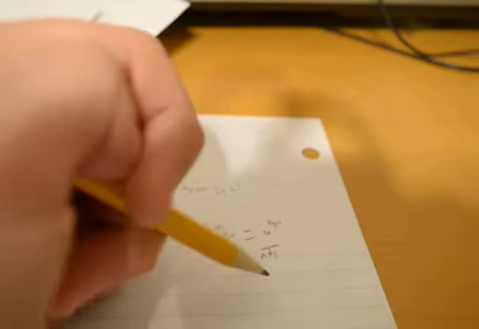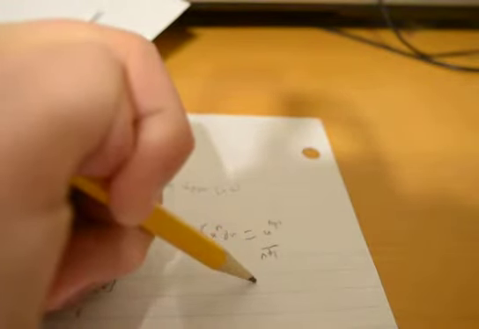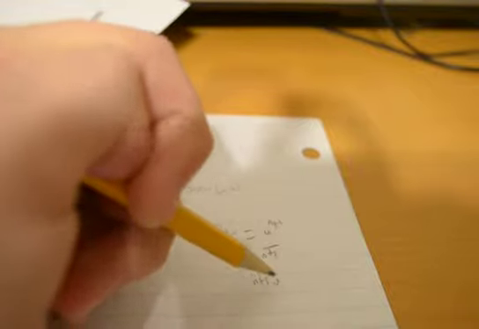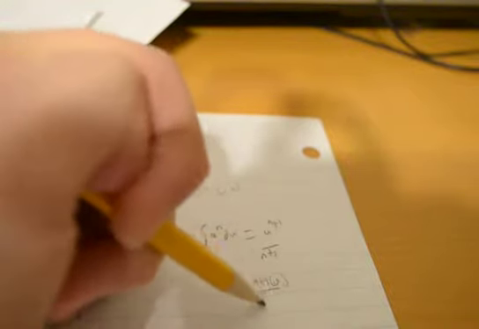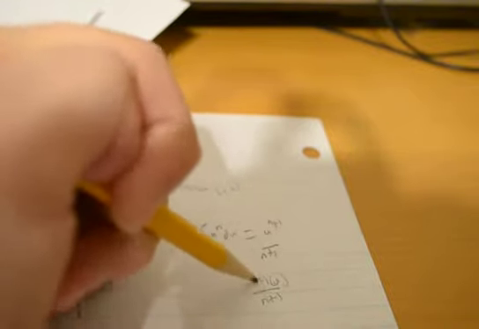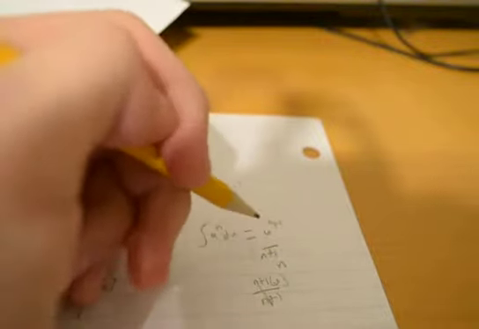So the integral of u to the n du equals u to the n plus 1 over n plus 1. That totally makes sense, because if you take the derivative of this, you get n plus 1 times u to the n over n plus 1. These cancel, so you're just left with u to the n. Sorry, I forgot, because you subtract by 1.